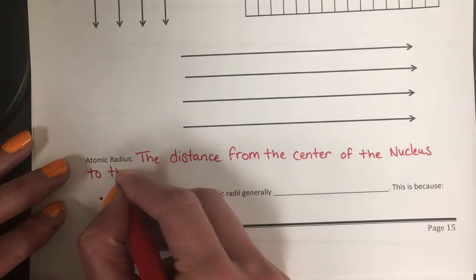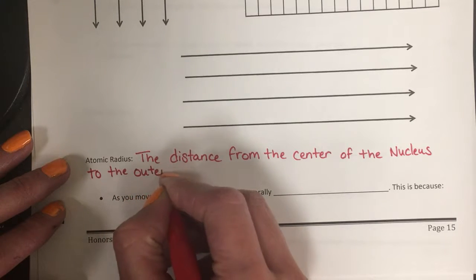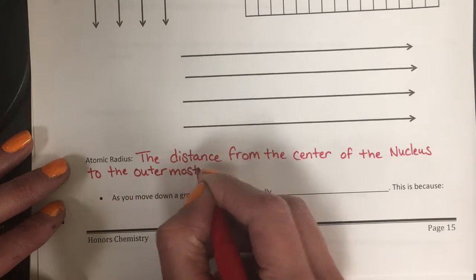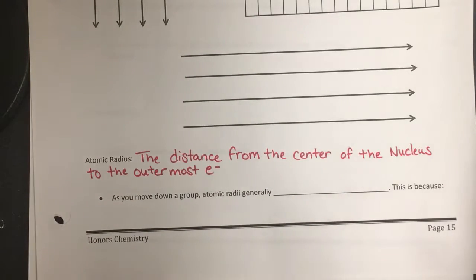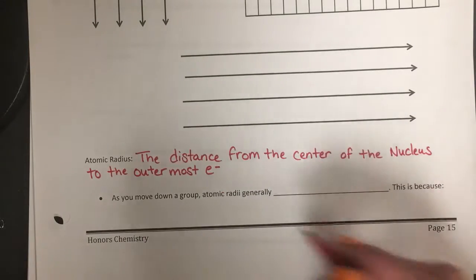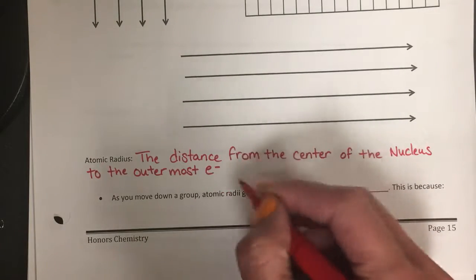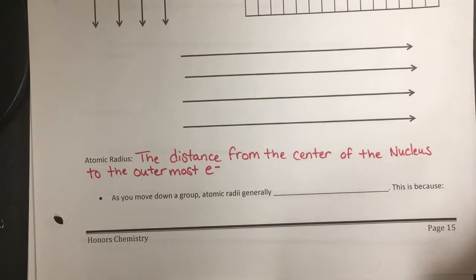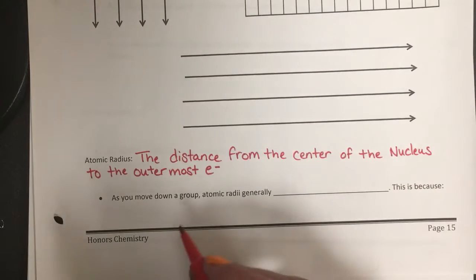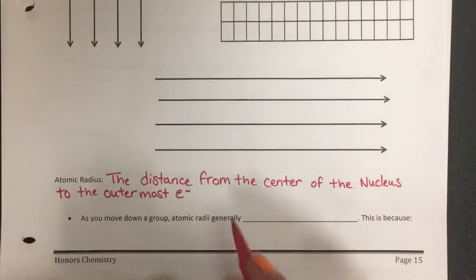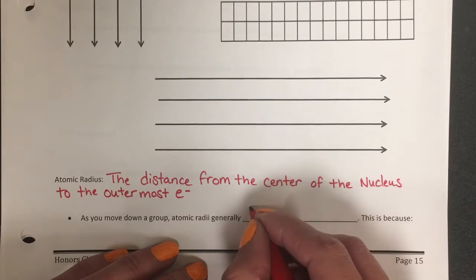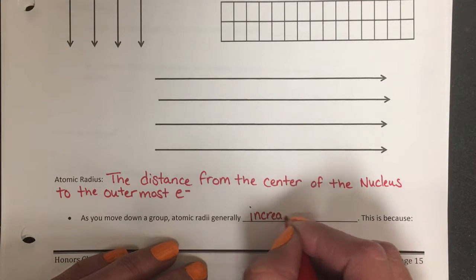So it's to the outermost electrons. So remember, we've got our 1s, our 2s, our 3s, or 1s, 2s, 2p orbitals all the way out. So we're going to the furthest out orbital where the furthest electrons live. Okay? So here's the way it works. As I move down a group, so from the top down in a column, atomic radius is going to increase.